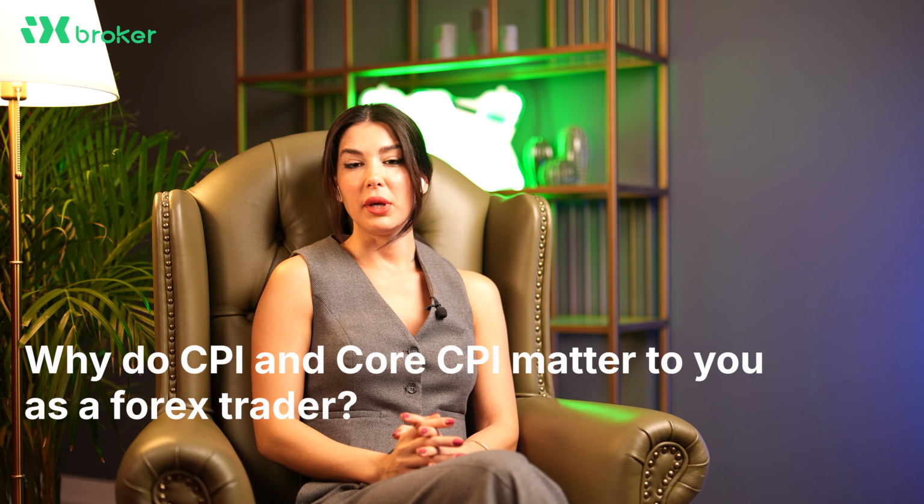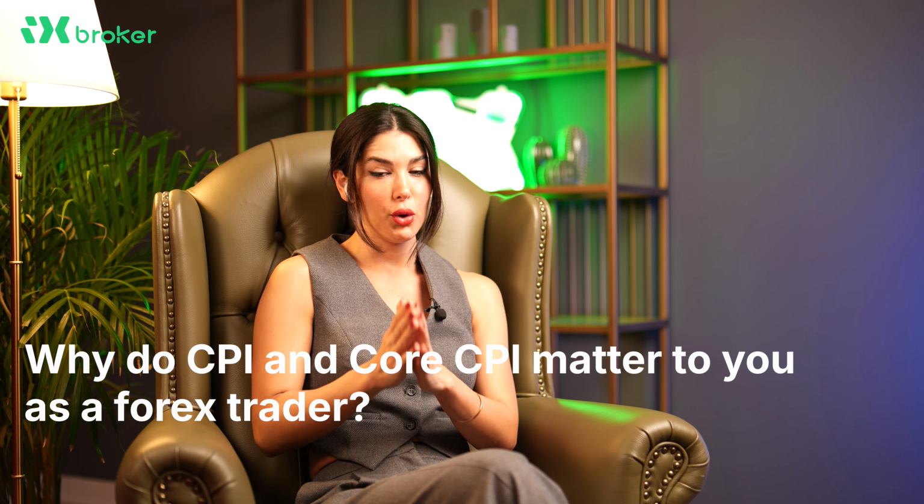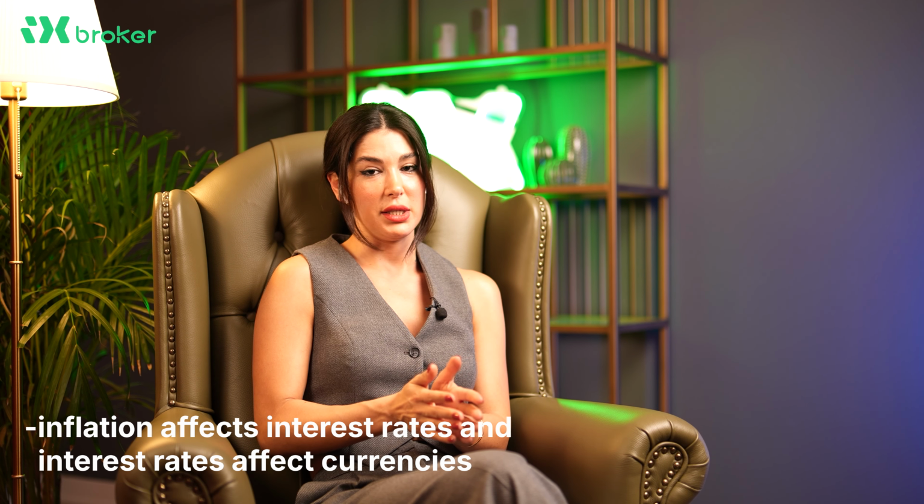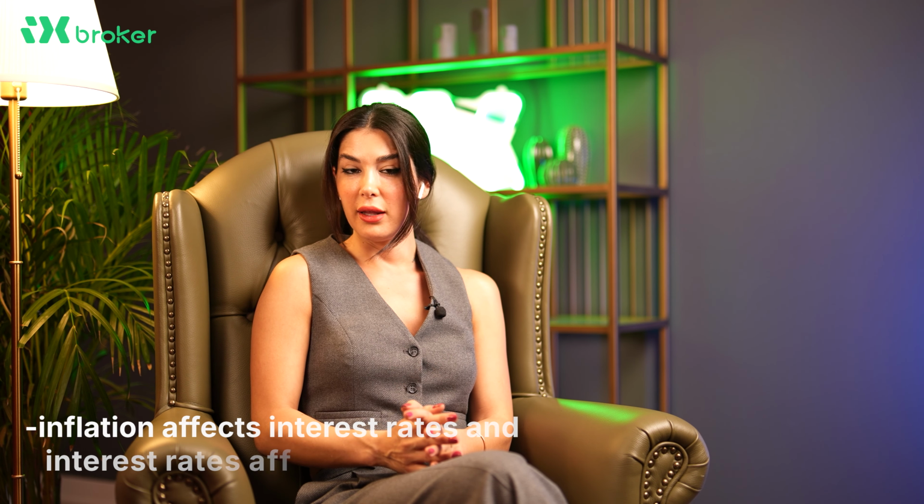Now here's the million-dollar question. Why do CPI and Core CPI matter to you as a forex trader? It's simple. Inflation affects interest rates, and interest rates affect currencies. When inflation is heating up, central banks like the Federal Reserve in the US might step in and raise interest rates to cool things down.